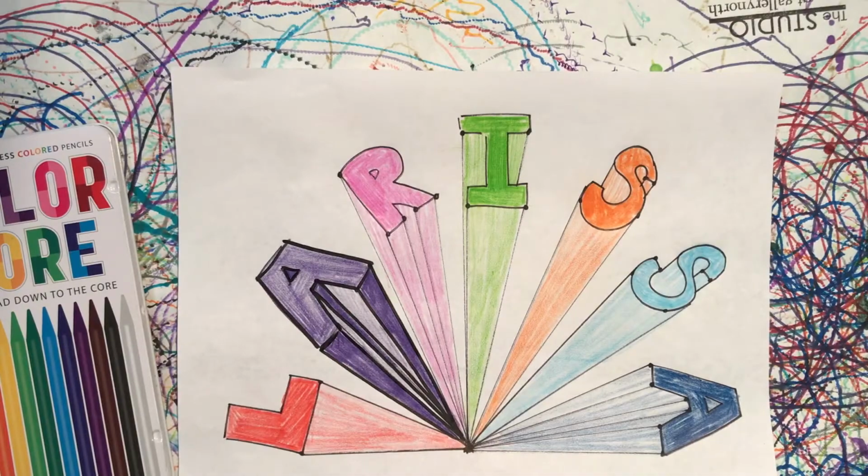All right, all done coloring. I love it. I'm super excited. I played around with some other shapes and used the same concept of 1 point perspective. Check out these other shapes I created.